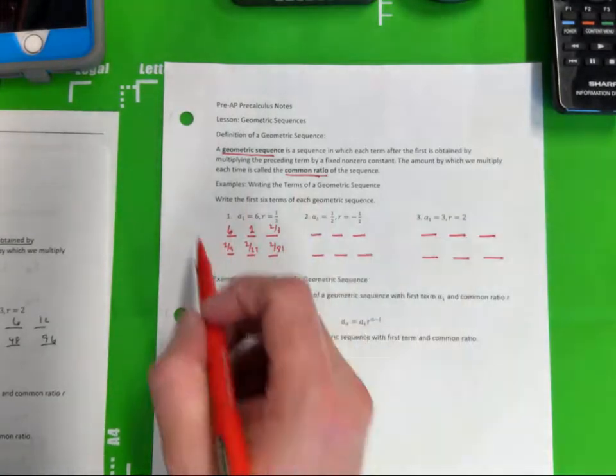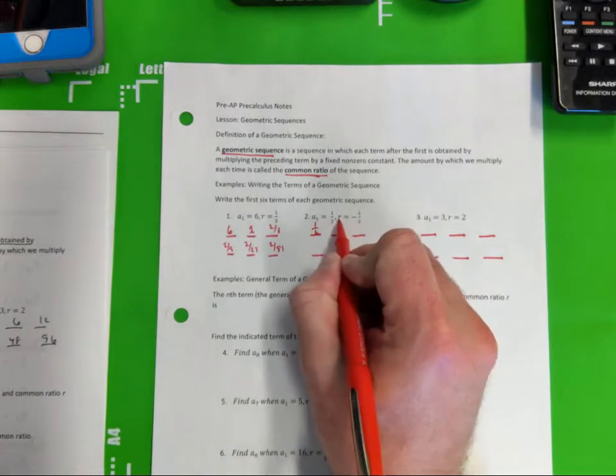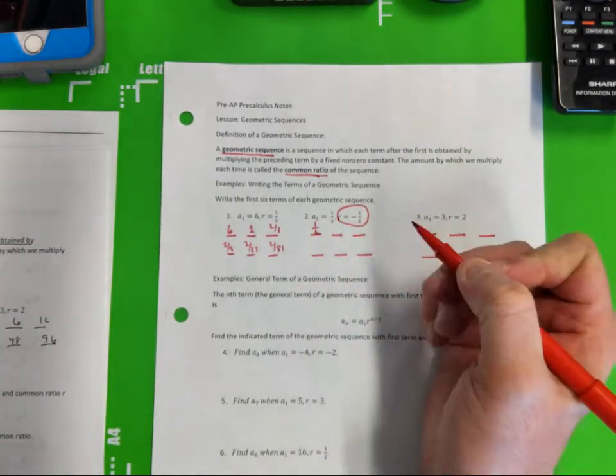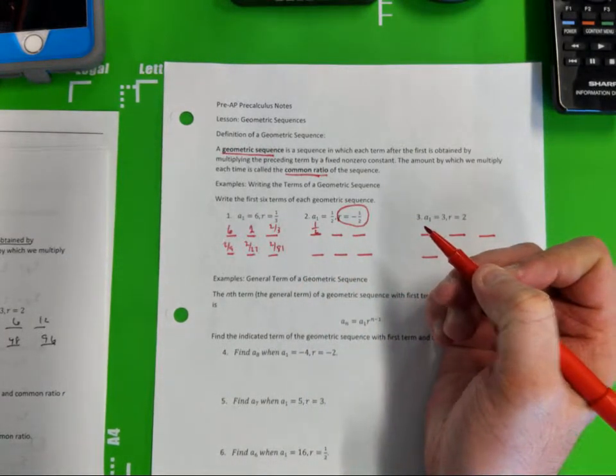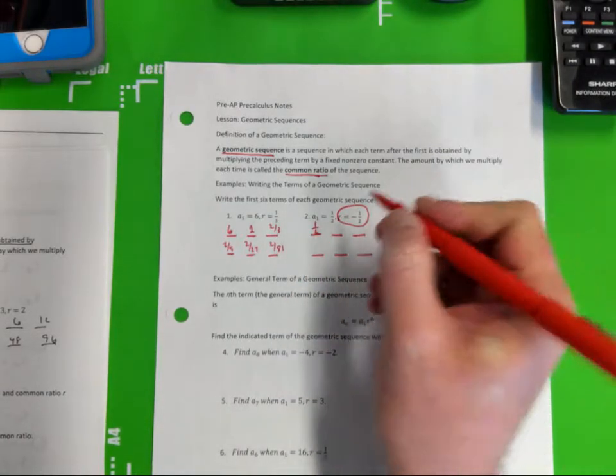Alright, so we're looking at geometric sequences, so we put our first term down. This means the common ratio. That's what you're multiplying each term by to find the next one. So if I say 1/2 times negative 1/2, what does that give me, class?